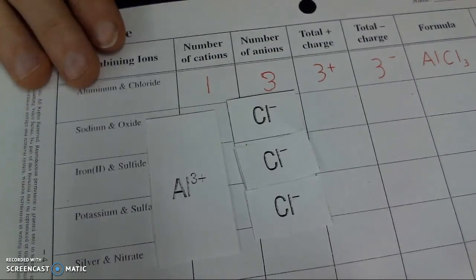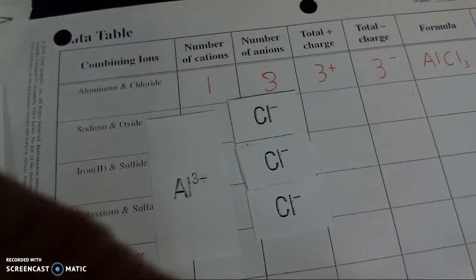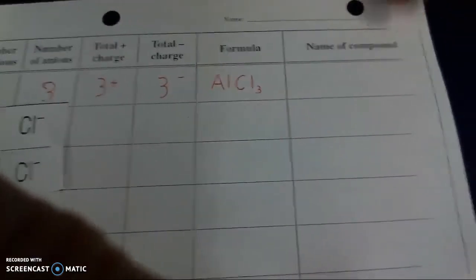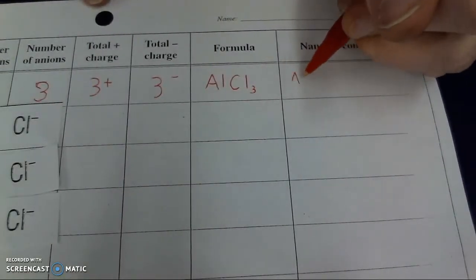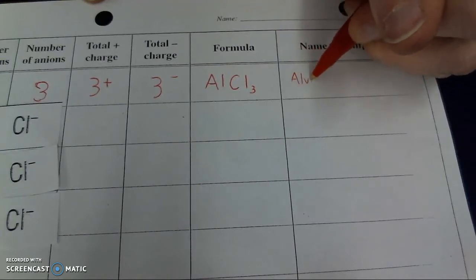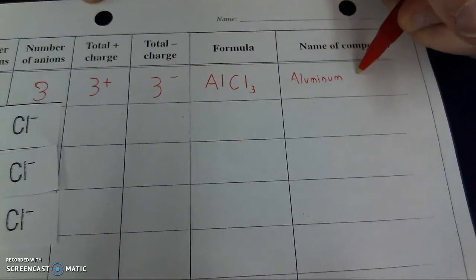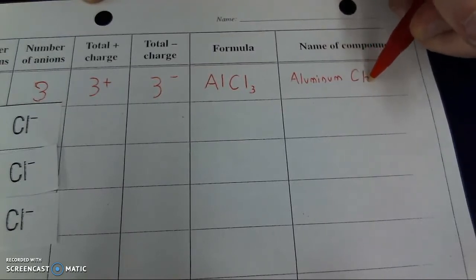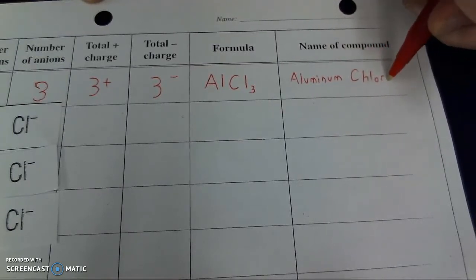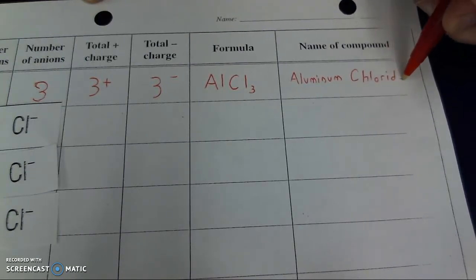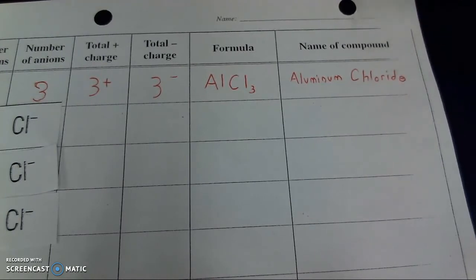Over here, for the name, we're going to write aluminum chloride. Aluminum chloride. So that's how you're going to fill this out.